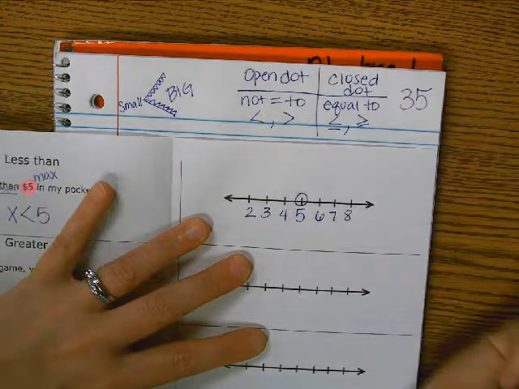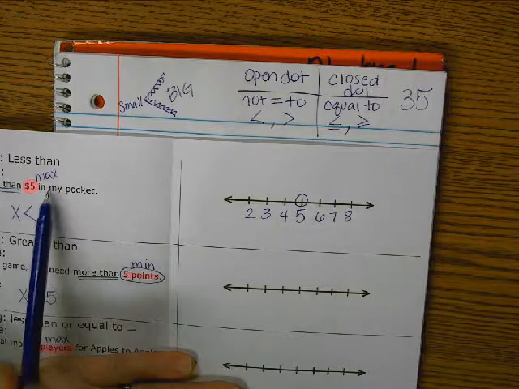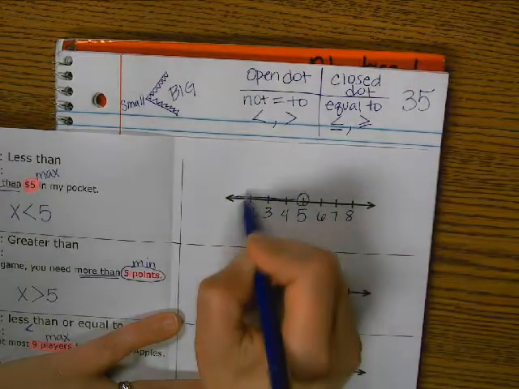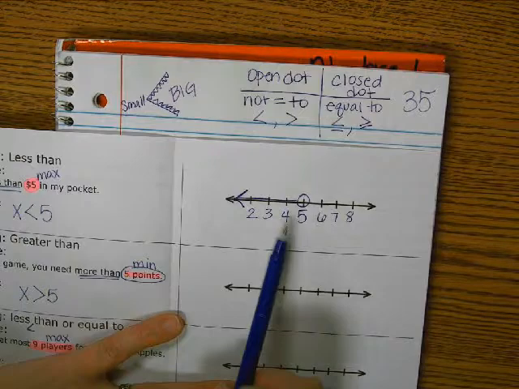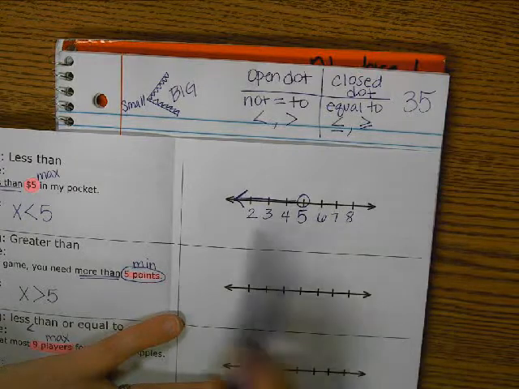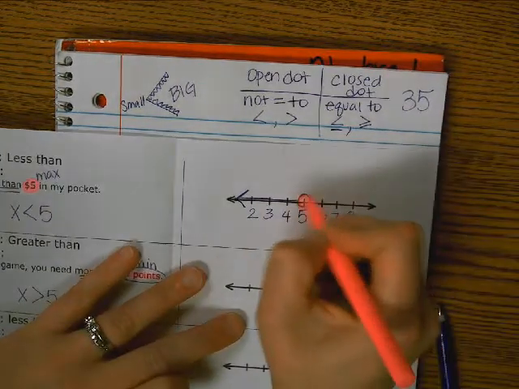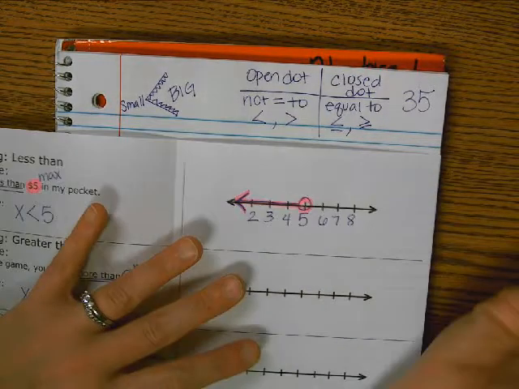So this one gets an open dot, and then it says 5 is my maximum, so that means I want everything that is smaller than 5. So that means that's everything on this side. You could ask yourself, okay, what's smaller than 5? Well, 4, 3, 2, 1, 0. So all of those numbers on this side are all less than 5. I'm using a highlighter because it doesn't show up so well on the graph.